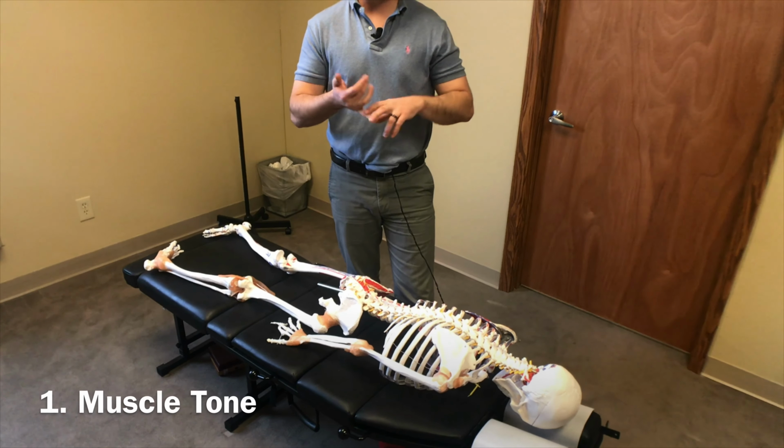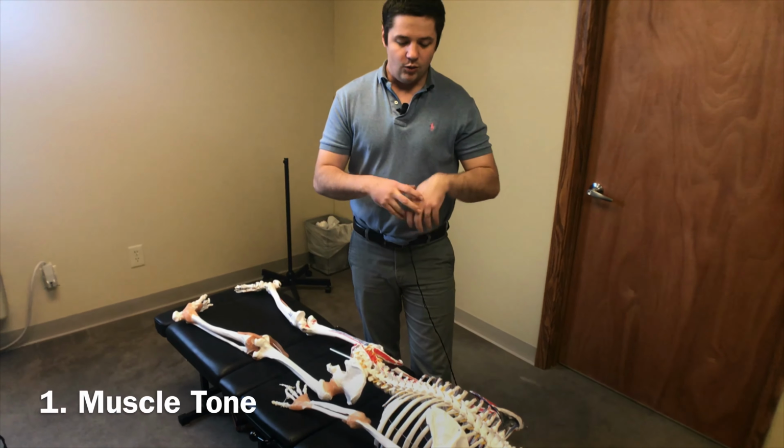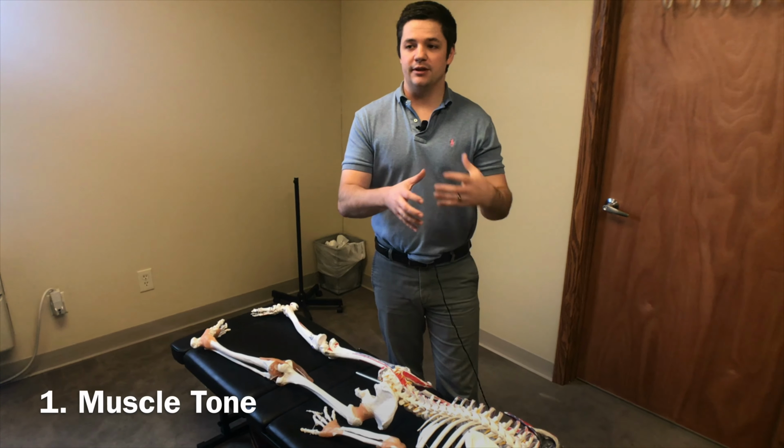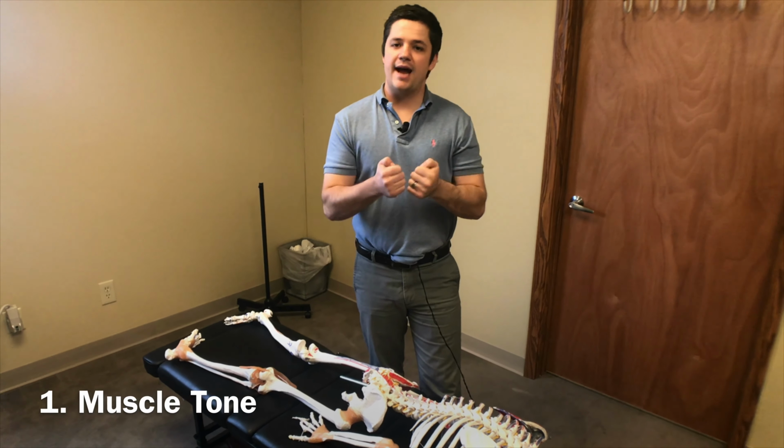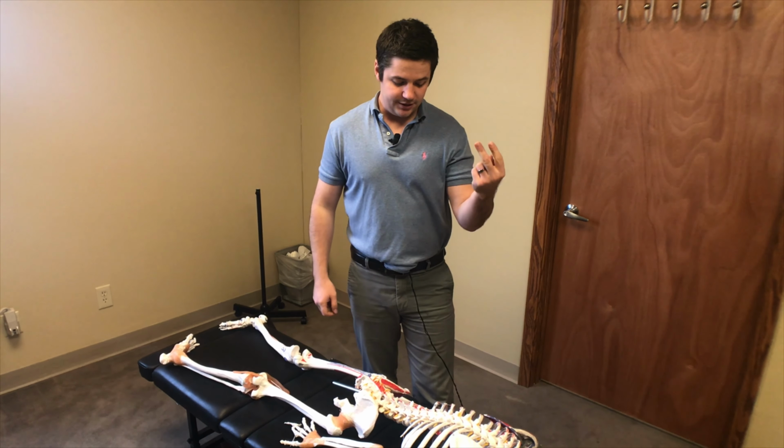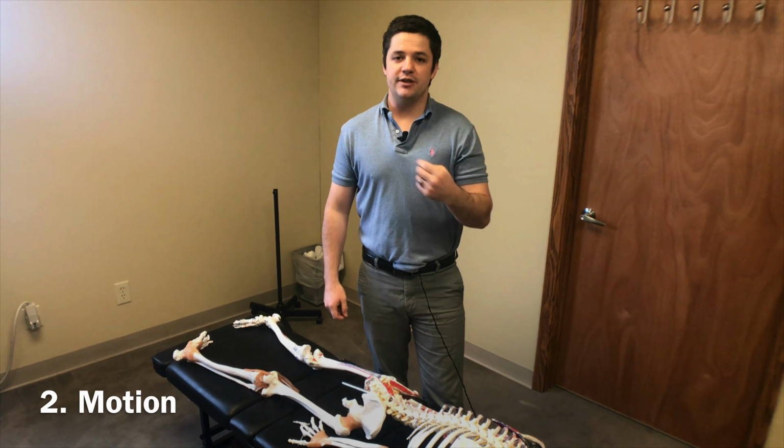whether there is a muscle spasm, muscle contracture, or a chronically fatigued muscle, which will also feel a little bit different than one that's in an active spasm. The second thing we're going to assess for is the motion between each vertebrae.